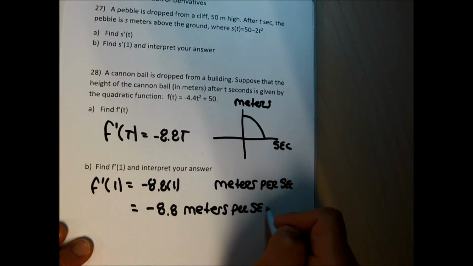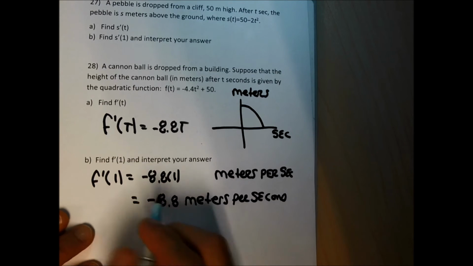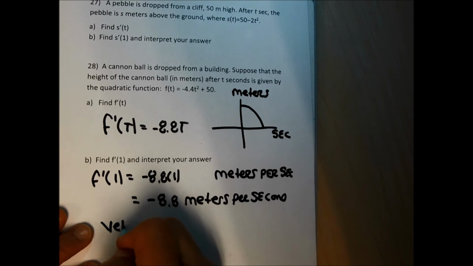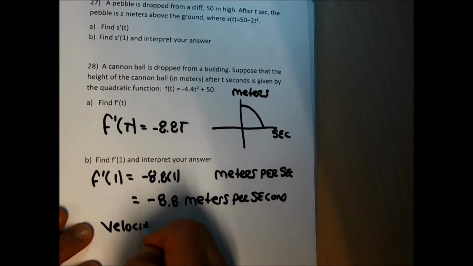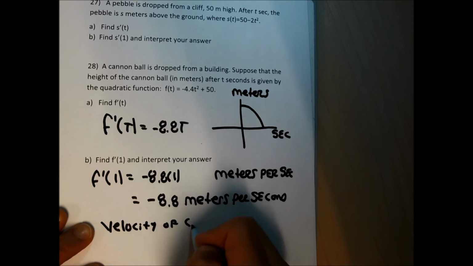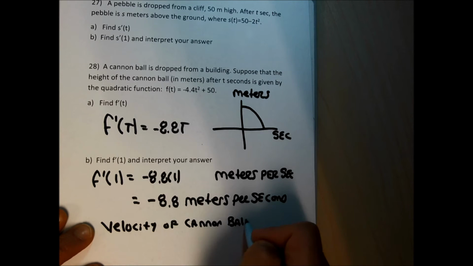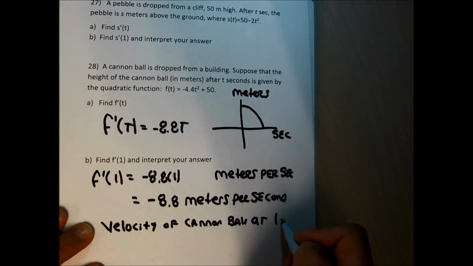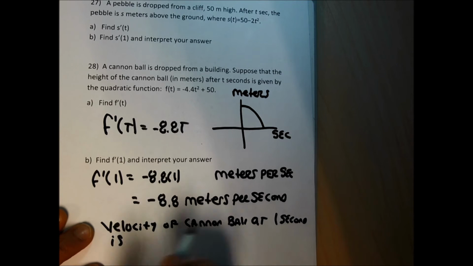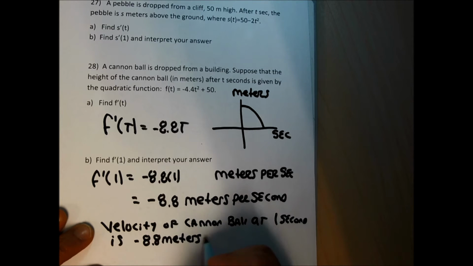If I want it to be a little more wordy with my answer, I can say the velocity or the speed of the cannonball at 1 second is 8.8 meters per second. And if I put a negative, that would show to me that it's going down as opposed to getting higher.